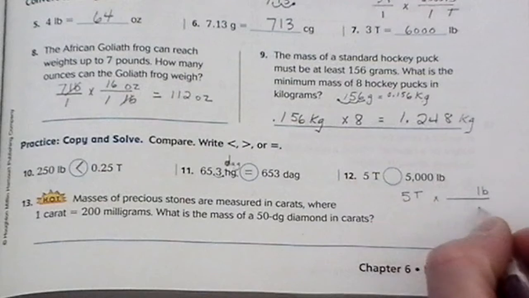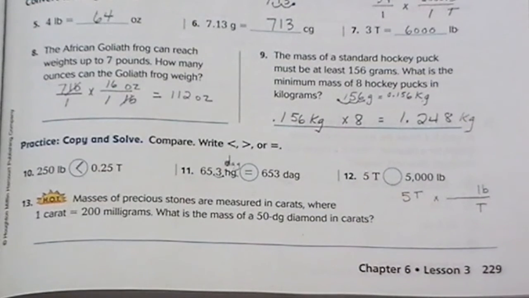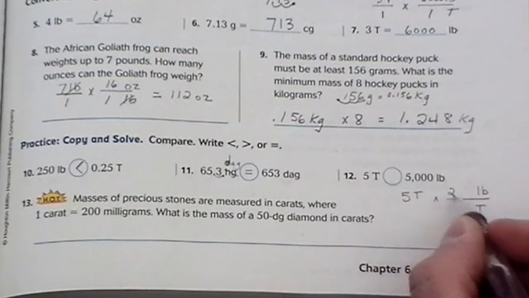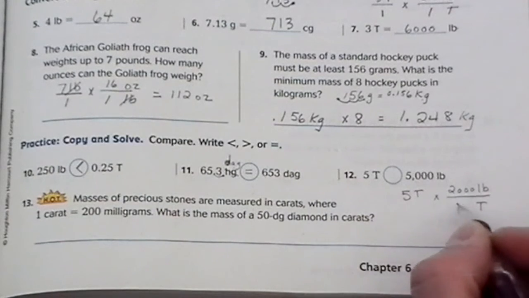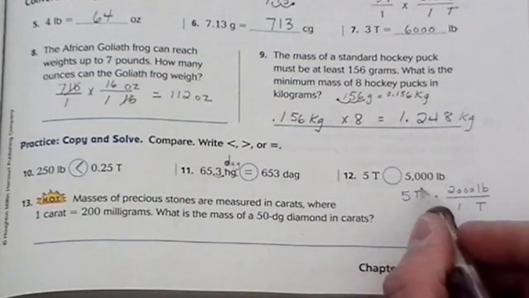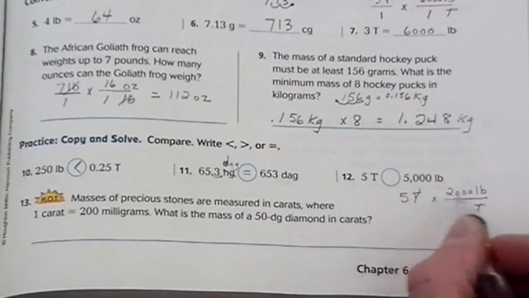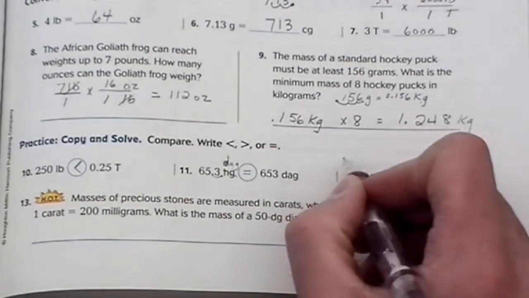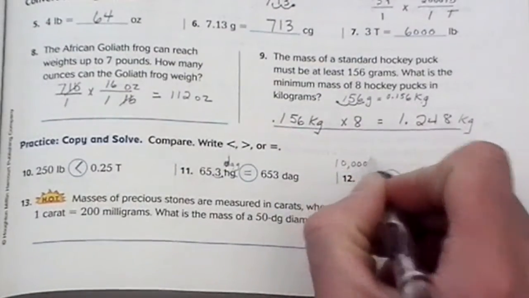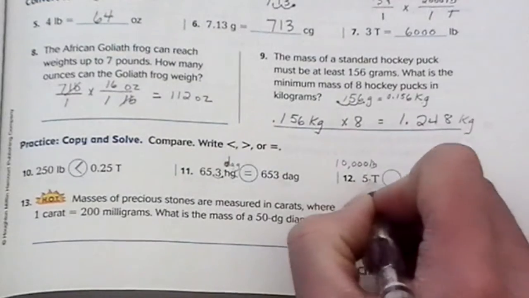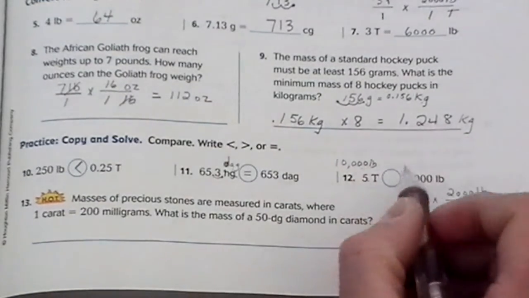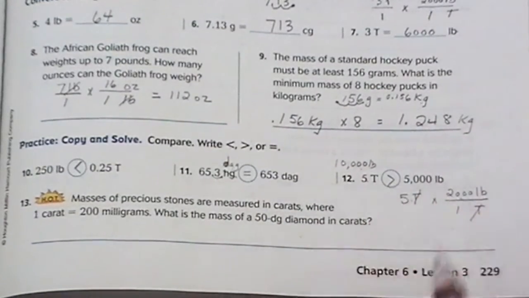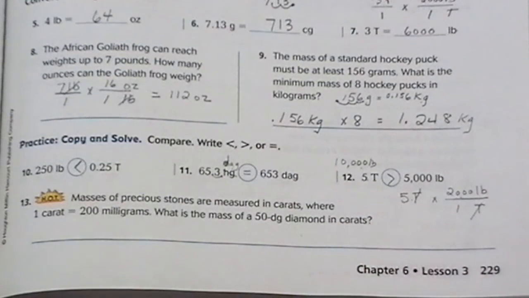So I'm going to have pounds over tons so that my tons cancel each other out. Well, there's 2,000 pounds in 1 ton. My tons cancel each other out. 5 times 2,000 gives me 10,000. 10,000 pounds. So 5 tons equals 10,000 pounds. Therefore, 5 tons is going to be greater than 5,000 pounds.